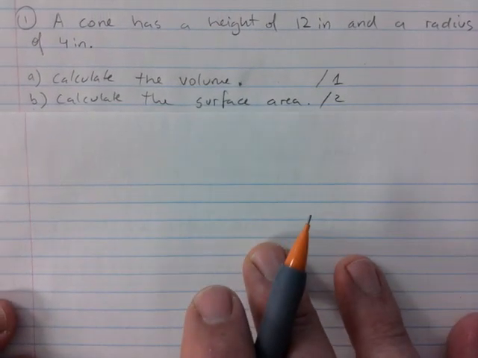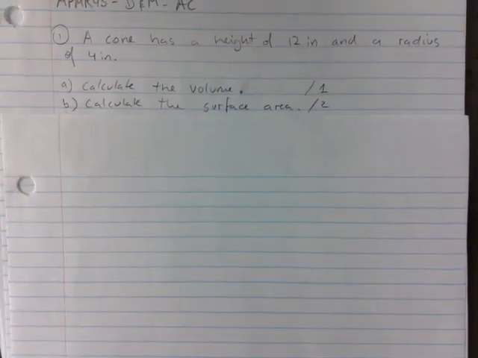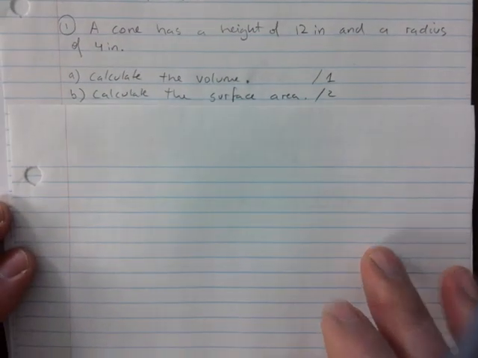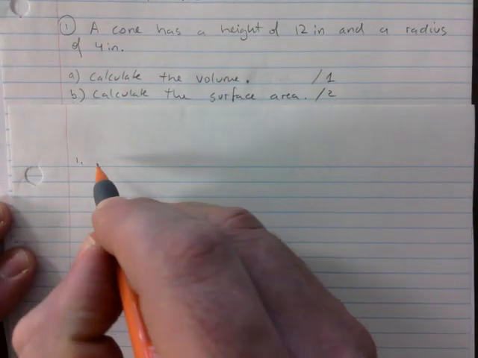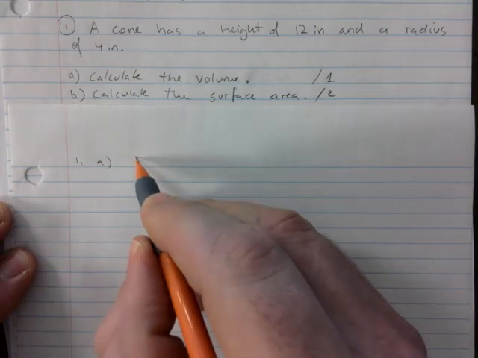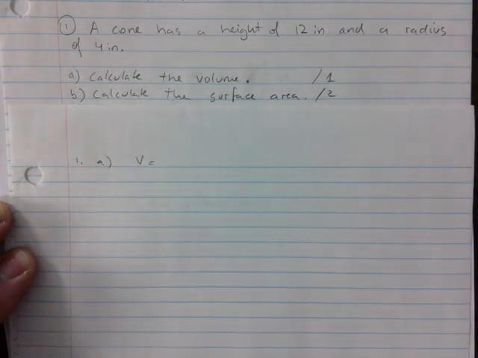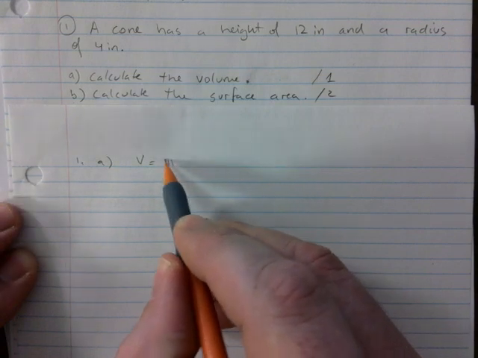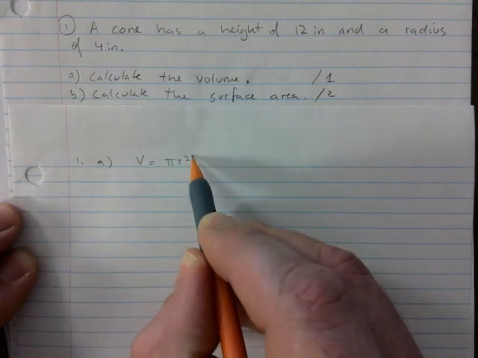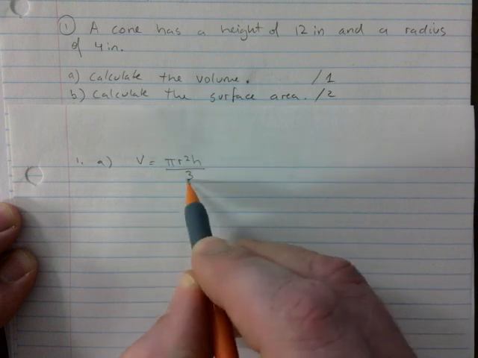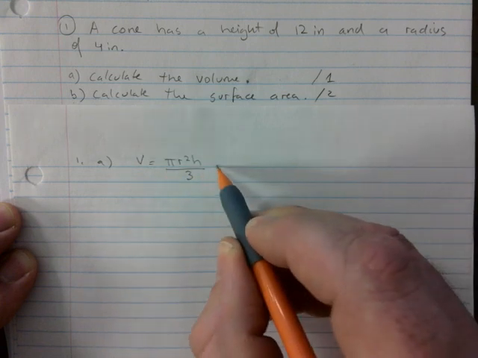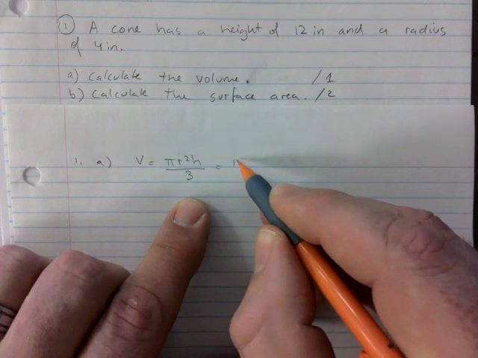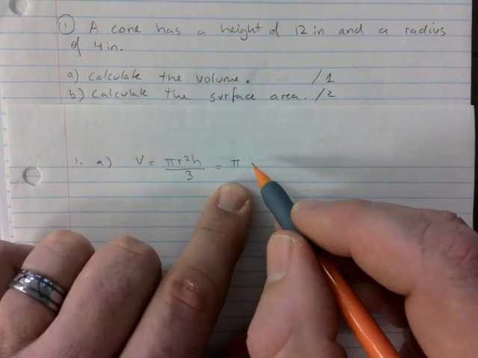All right, if you want full marks. If we don't care about full marks, do whatever works for you. Okay, 1A, the volume. So it's in your best interest to have the formulas for all the shapes on your study sheet. Okay, so for a cone, it's pi r squared h divided by 3, correct? All right. It's Monday after a spring break, so you better watch out.